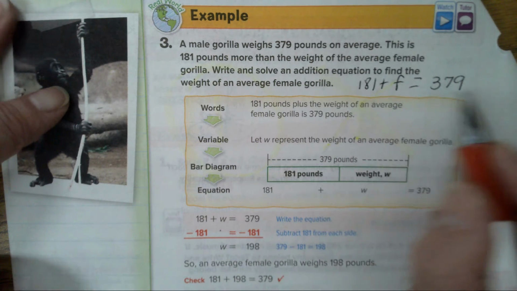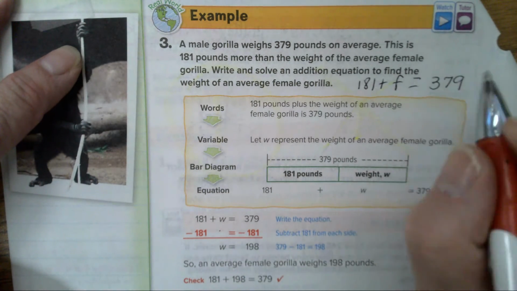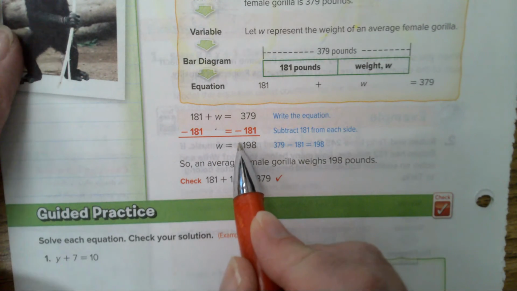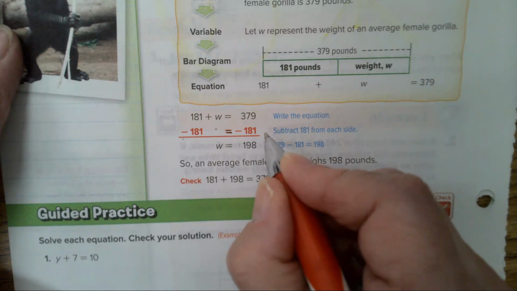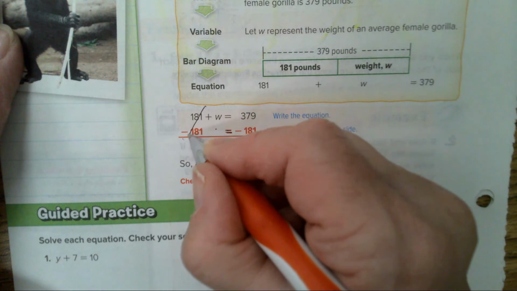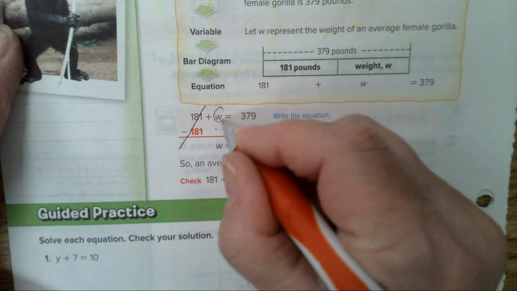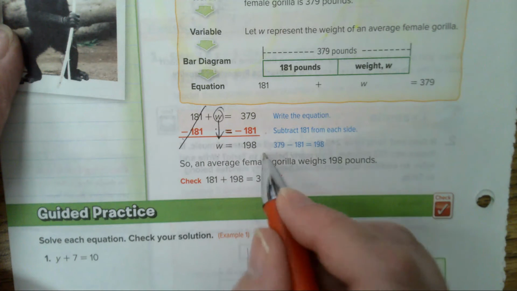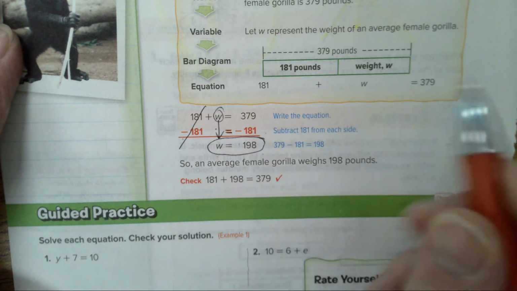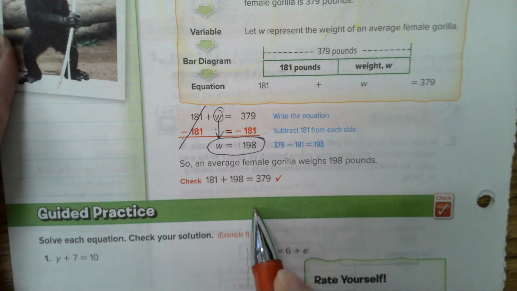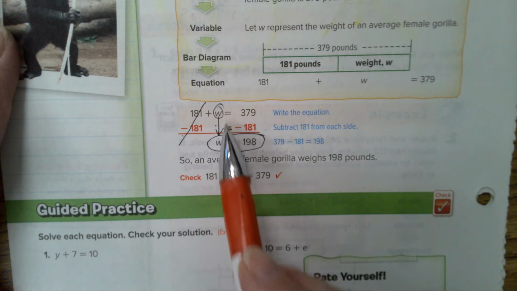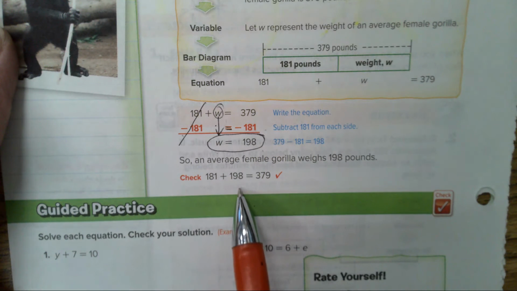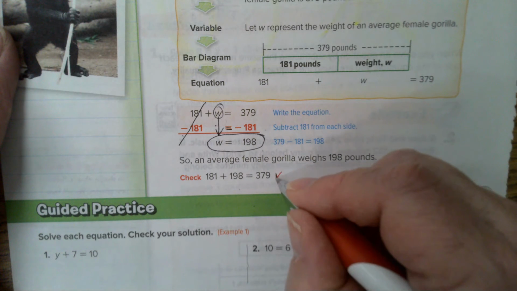So did everyone write down an equation? Okay, now there's not enough room to show our steps, so let's go down here and look at the steps. You put your equal sign, minus 181, minus 181. Cancel that for me. Draw a line and cancel. Bring down your W. W equals 198. Now, for the check step, sometimes you have to do the check step for points on a quiz or a test. You just replace W with 198. 181 plus 198 equals 379, and everyone put a check for the check step.